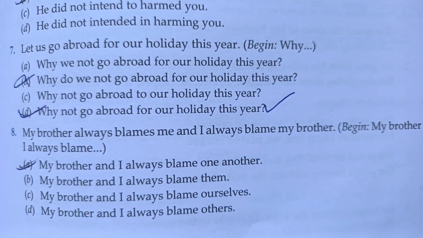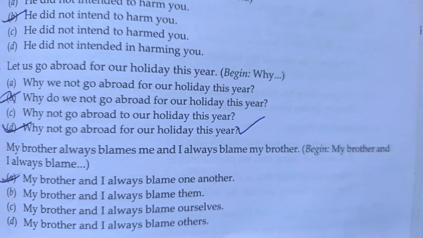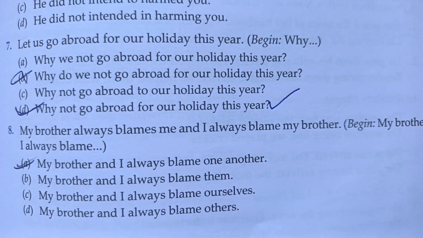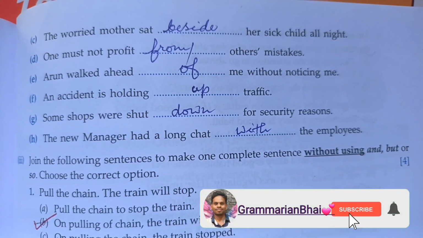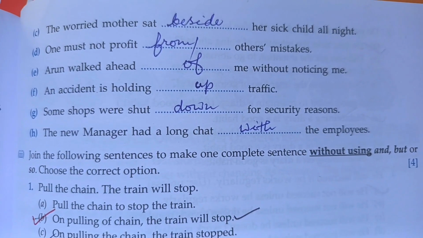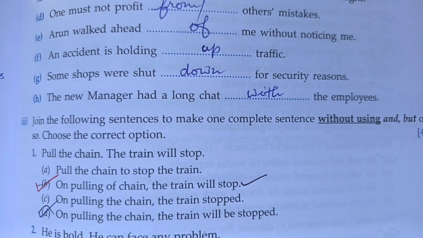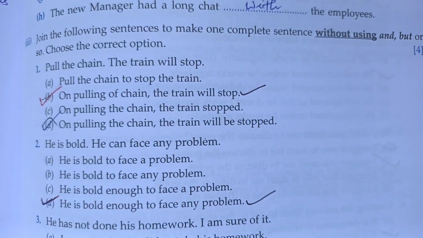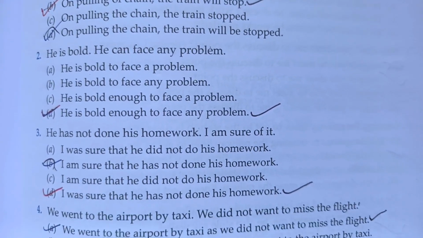Number 8. My brother always blames me and I always blame my brother. So here option A is correct. My brother and I always blame one another. Next, MCQs from practice paper 13. The first one, pull the chain, the train will stop. So here option B is correct. On pulling the chain, the train will stop. Second one, he is bold, he can face any problem. So option D is correct. He is bold enough to face any problem.